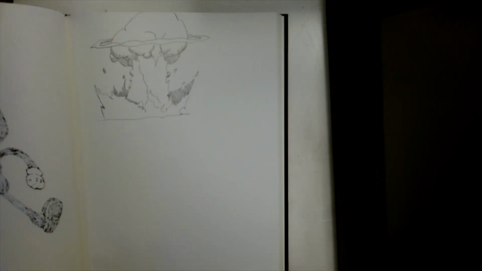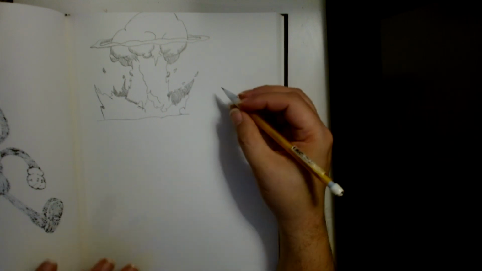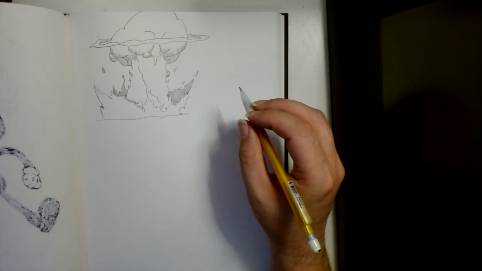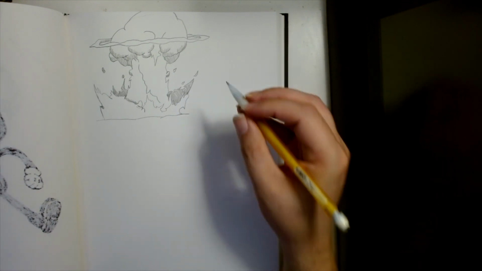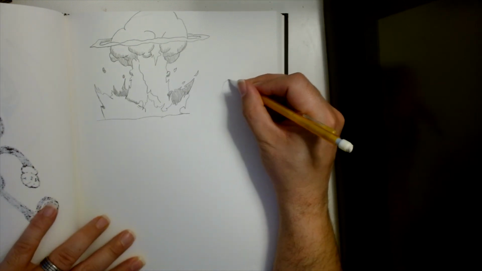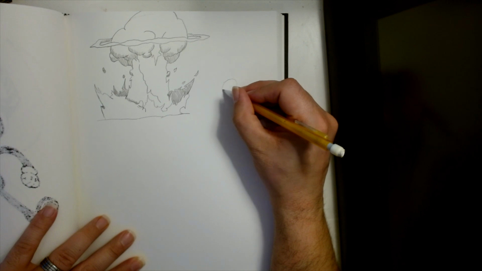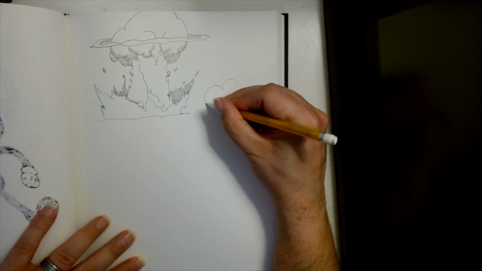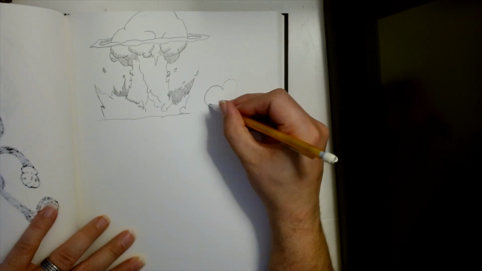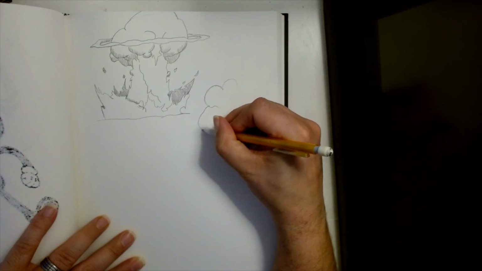So that's a basic explosion, right? More of a mushroom cloud type thing. The next thing you can do is more of your typical boom cloud, if you will. So we can just focus then on poofing out some cloud shapes here.